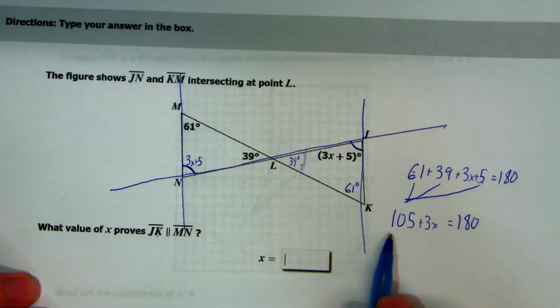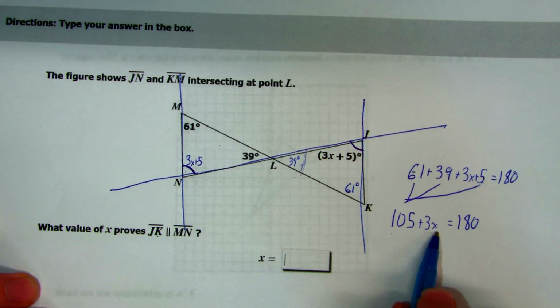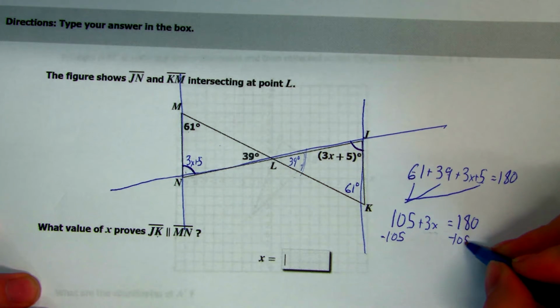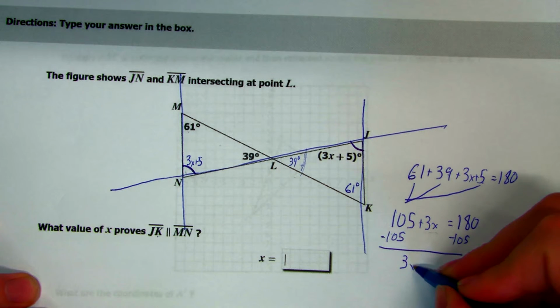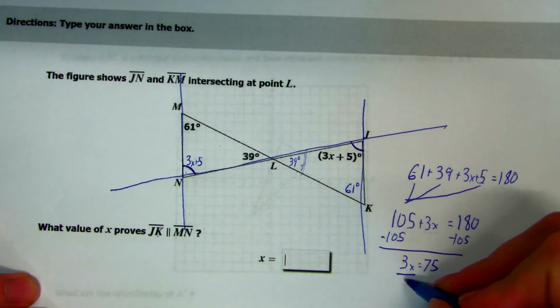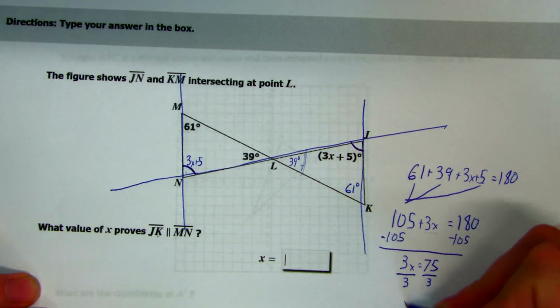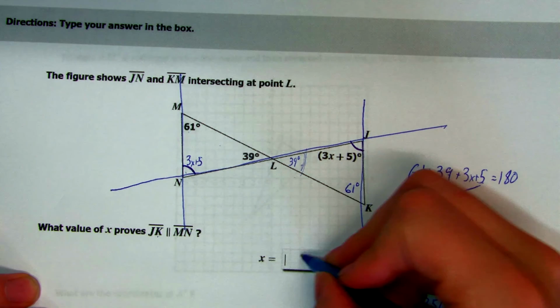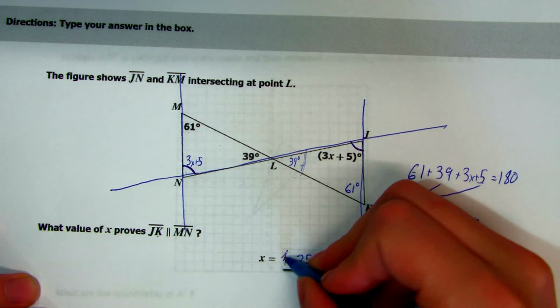We need to get rid of our number so that we have our variable term alone. So we would subtract 105. And we'd have 3x is equal to 75. Our final step would be to divide by 3. And we get x is equal to 25. So that's our answer. You would type 25 into the box.